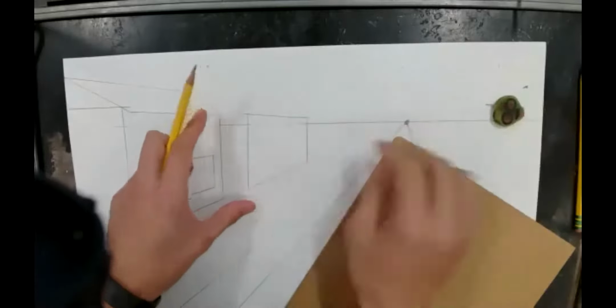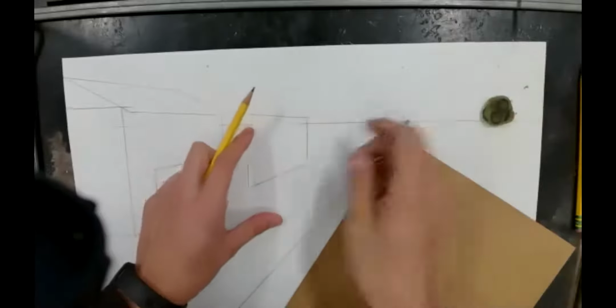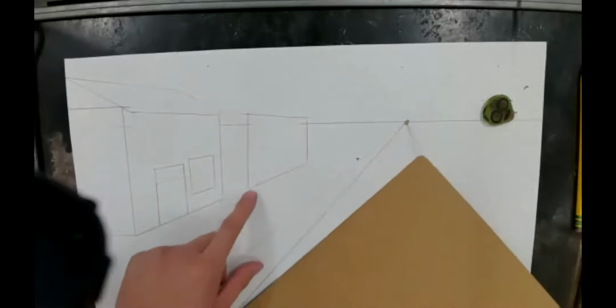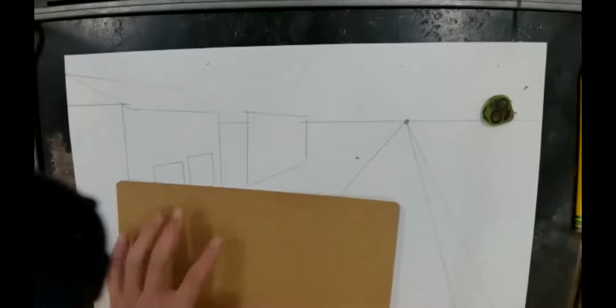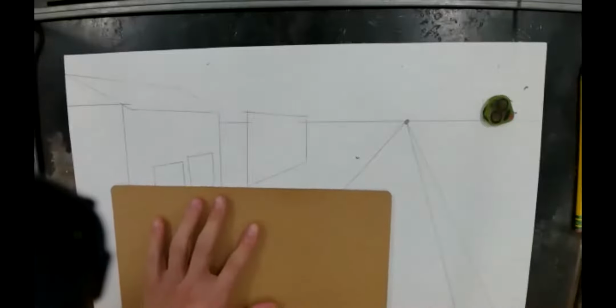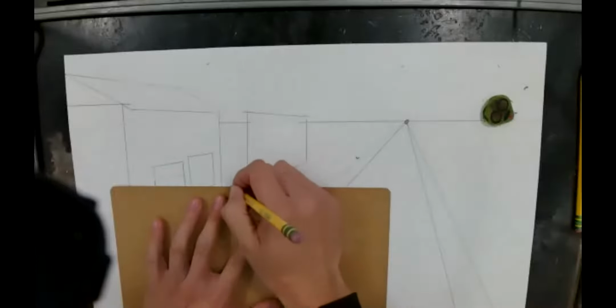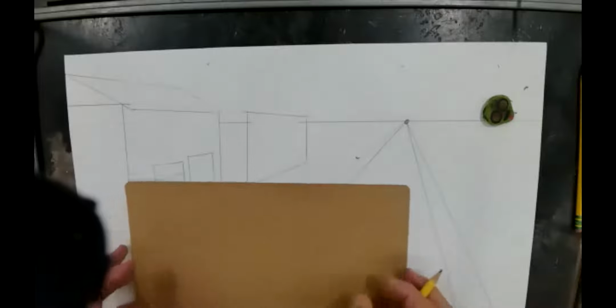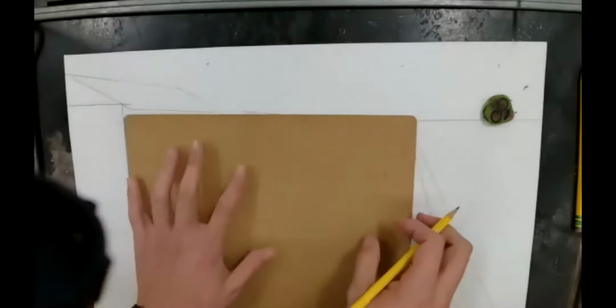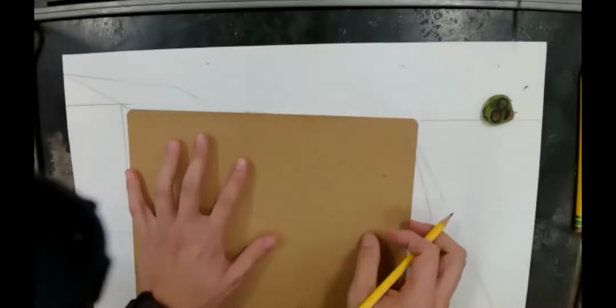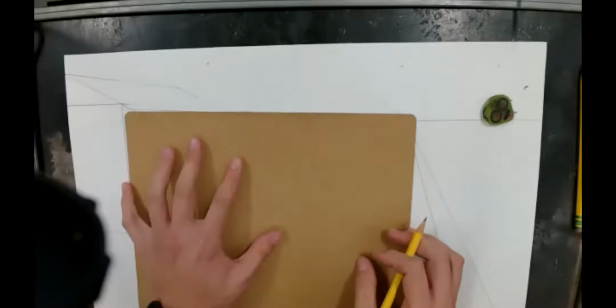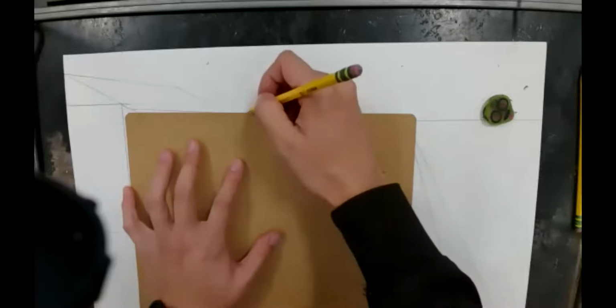I'm erasing dark lines. And now I'm going to finish the side of the house with a straight line. A horizontal straight line. Okay? Another horizontal line right here. Oh no. I made a mistake, but it's okay.